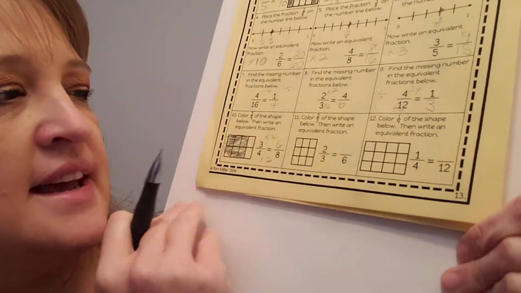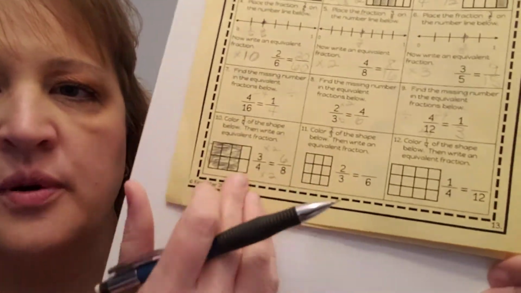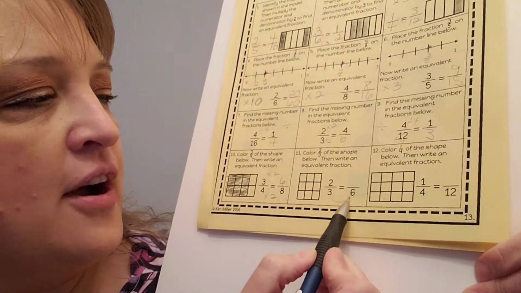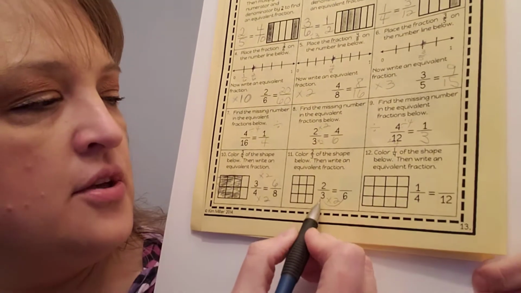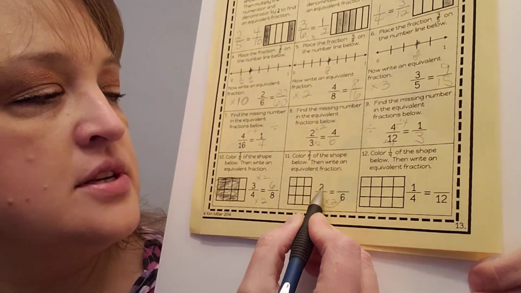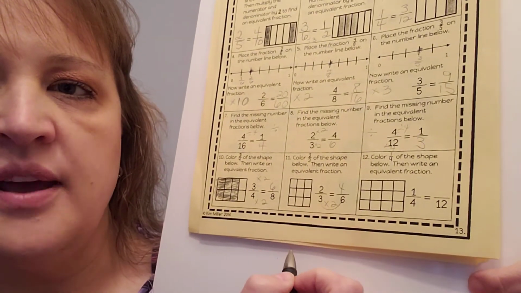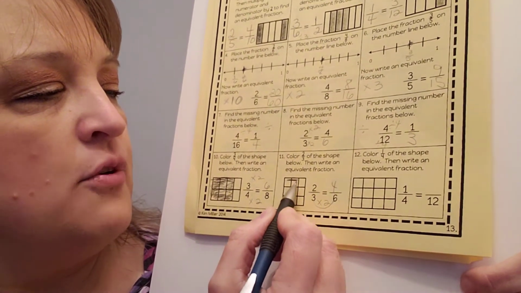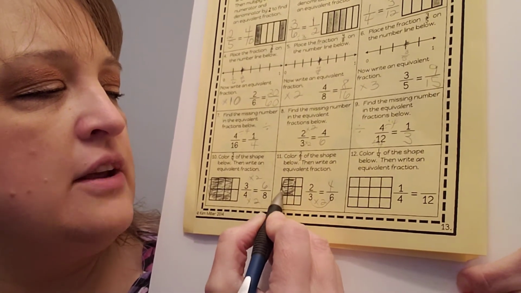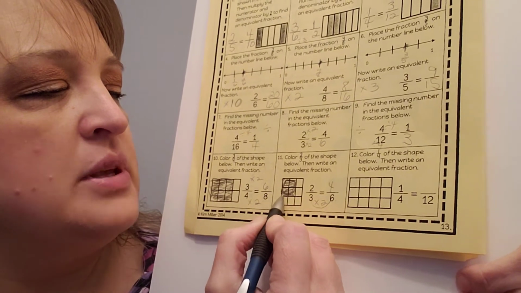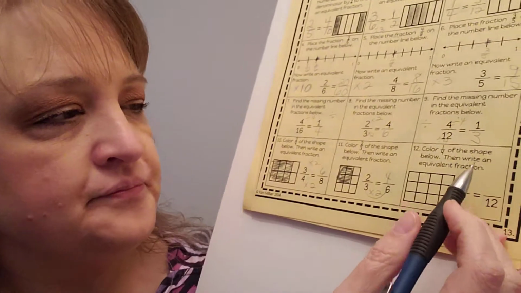All right, let's look at this next one. We're going from smaller to bigger, so we're multiplying. How do I get from 3 to 6? I multiply by 2. 3 times 2 is 6, so 2 times 2 is 4. So how many of those should I be coloring in? 4. And you can color in any 4 you want. Doesn't have to be these 4. Okay?